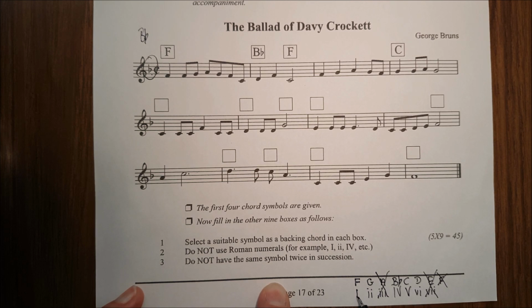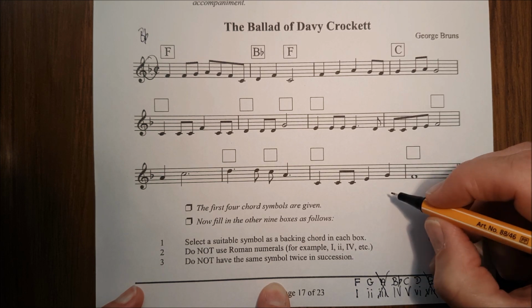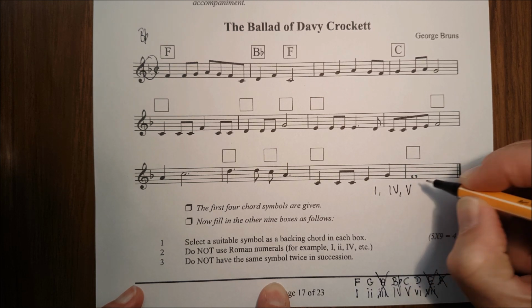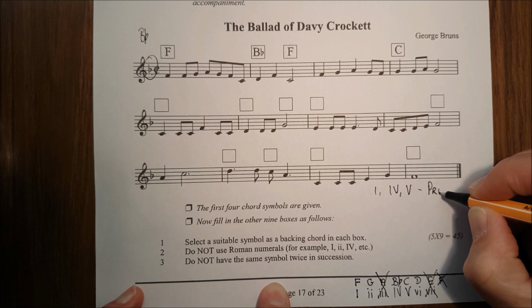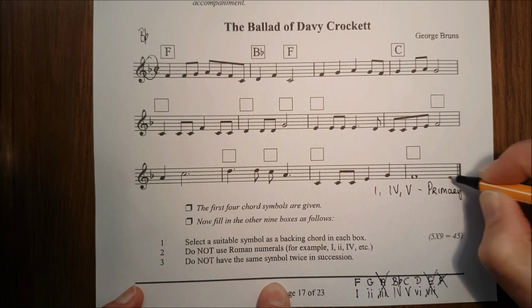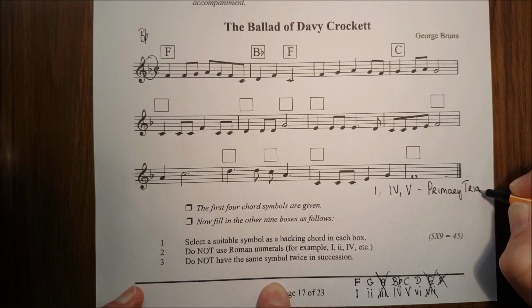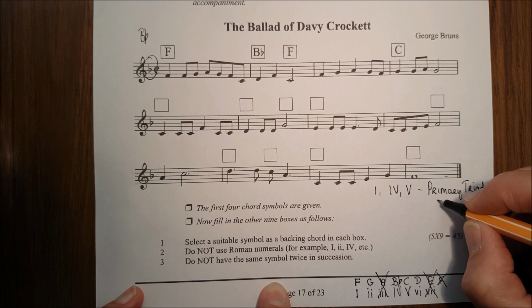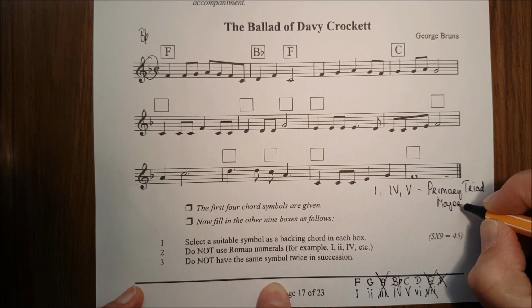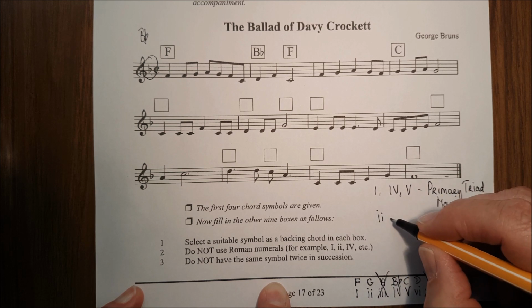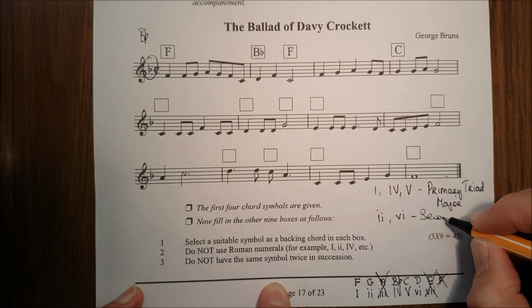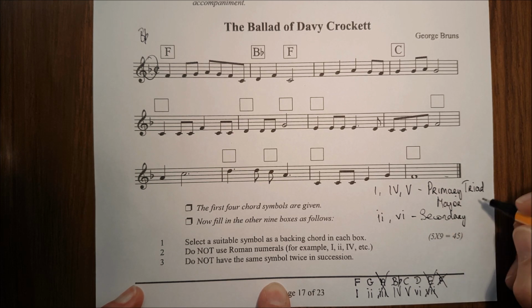Now the chords of 1, 4 and 5 are what are called primary triads. They're primary triads and they are major. Okay, and the Roman numerals are always written in uppercase. So those are major. And the other two, the chords of 2 and 6, are secondary chords, or secondary triads, and they are minor.